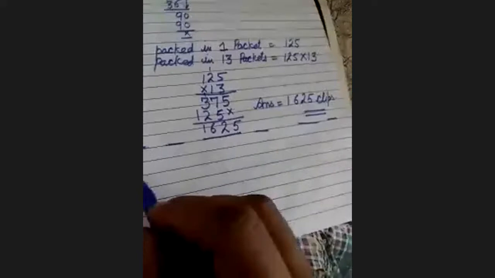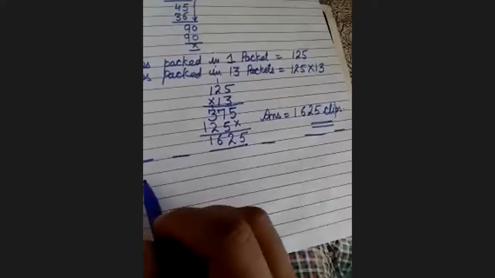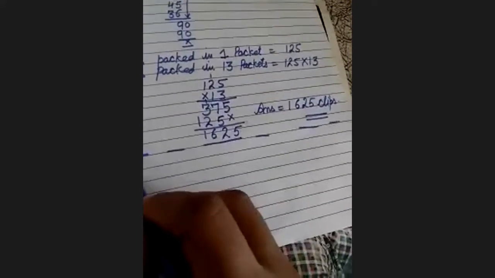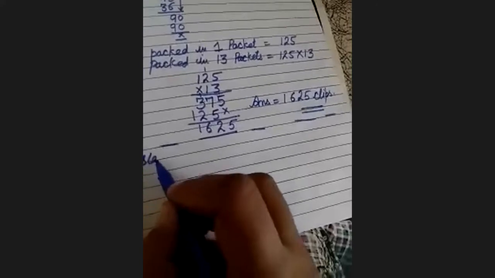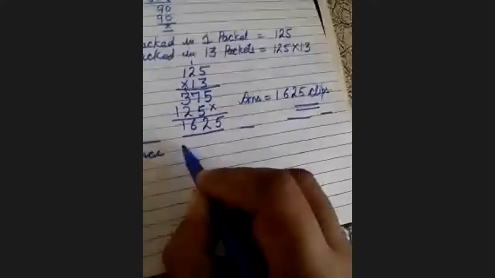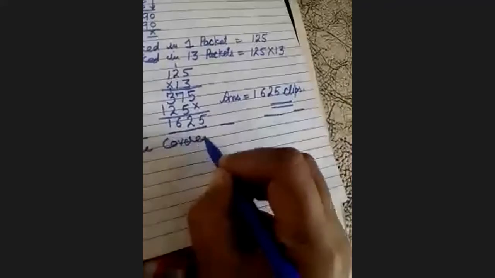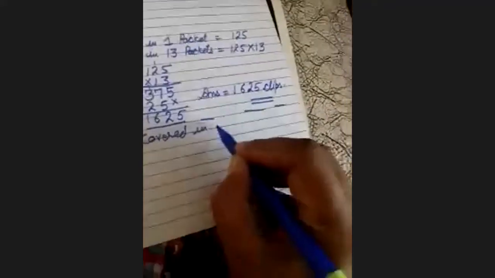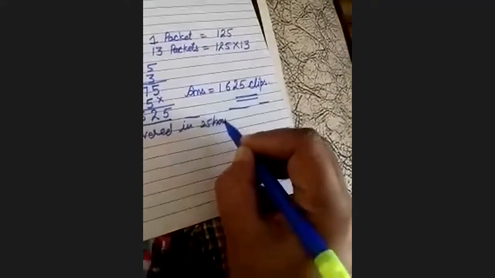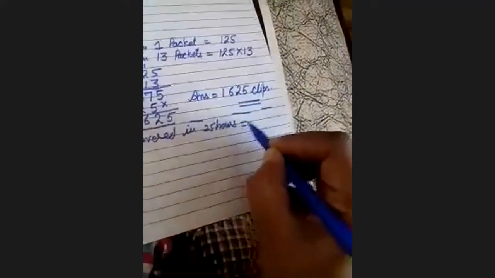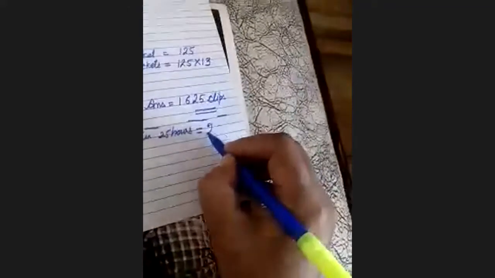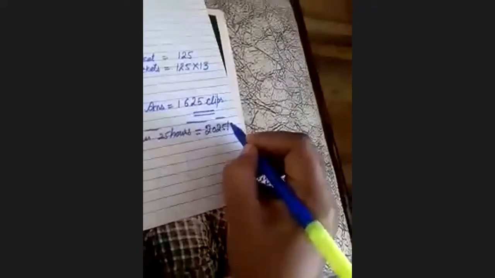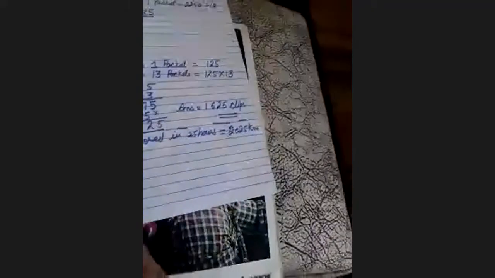To find this, distance covered in 25 hours is 2025 kilometers.